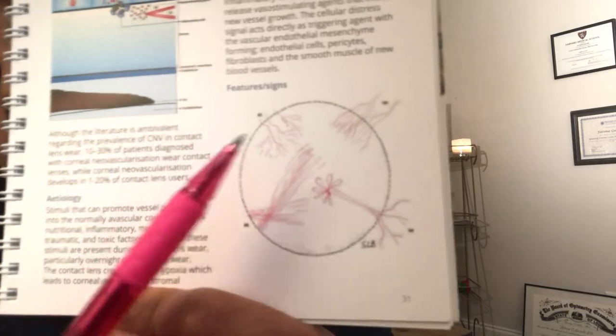So that means the cornea is dying. In a simpler way, the cornea is asking for help, so blood vessels start growing on it, which is known as corneal neovascularization. Neo means new, vascularization means blood vessels. So new blood vessels start growing on the cornea in order to prevent the cornea from having no oxygen. This is another picture where you can see what corneal neovascularization is all about.